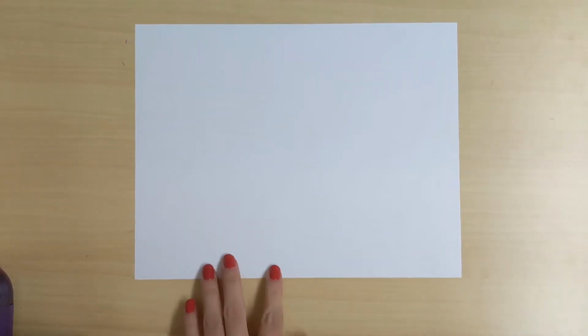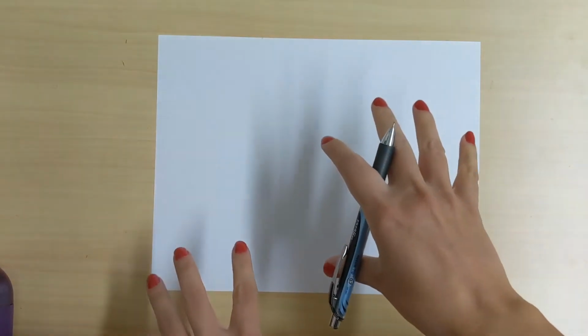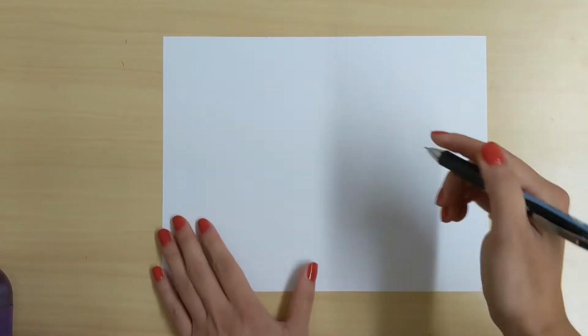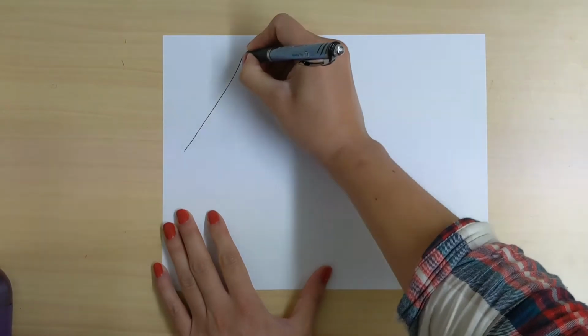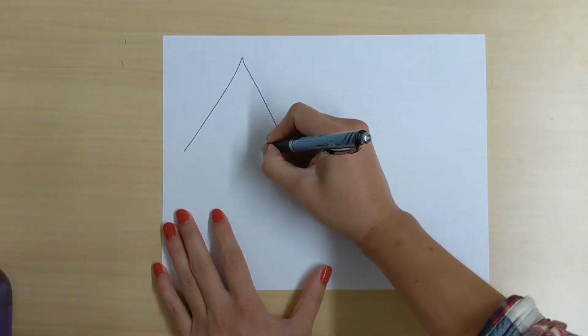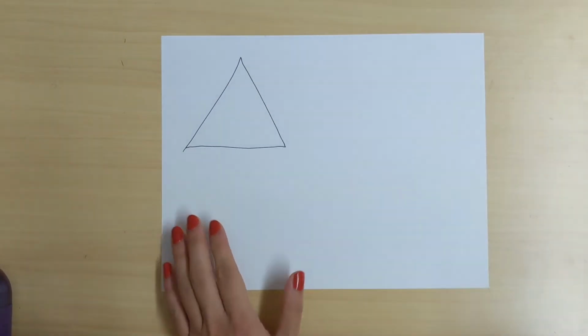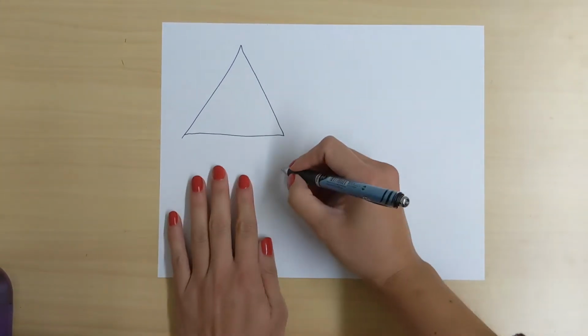So to start off, I want you to draw 3 shapes on your paper, and we're going to draw them nice and large because we want them to fill up the space. You can draw 3 shapes that are the same, or you can draw 3 shapes that are different. I am going to draw a triangle, a square, and a circle.